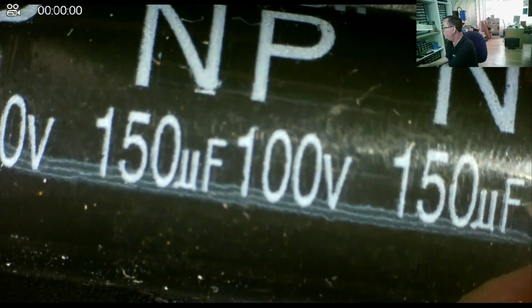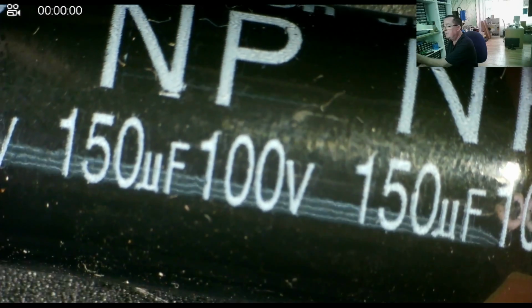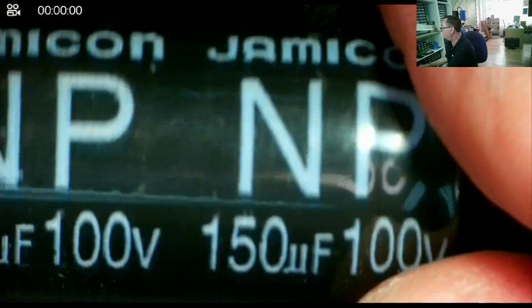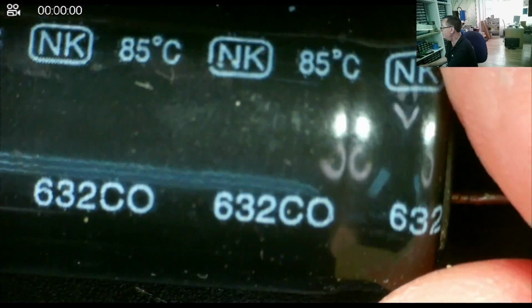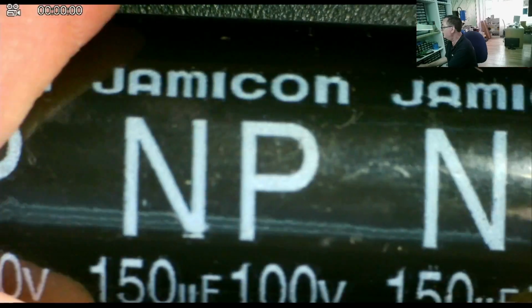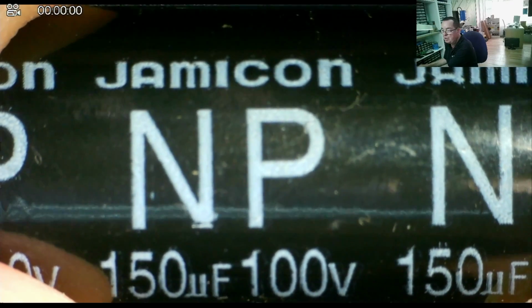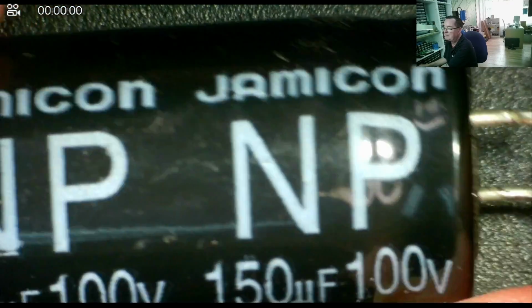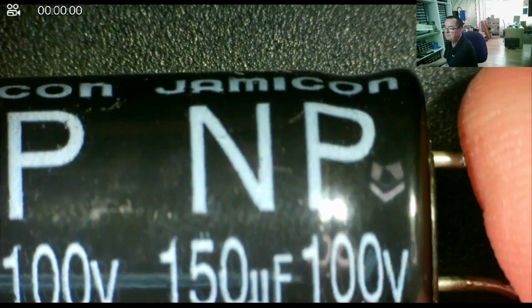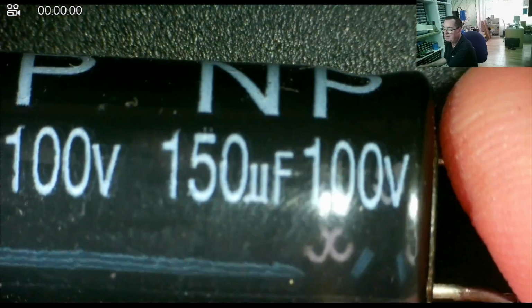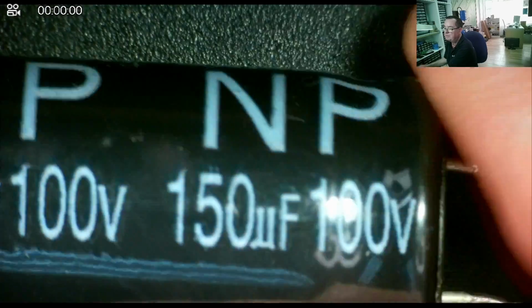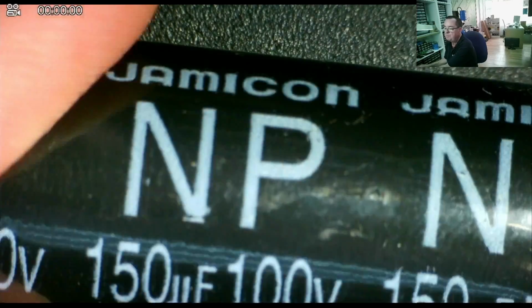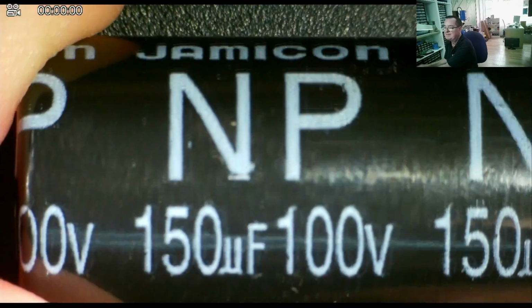A different type of electrolytic, this one, 150 microfarads, 100 volt. And if we look, this doesn't have any polarity marks on it. 85C, a manufacturer's name, and that's it. This is a non-polarized capacitor. That's what the NP stands for. So if you find an electrolytic that doesn't have any polarity marking on, it's almost certainly a non-polarized one. That means you can connect this either way in circuit.